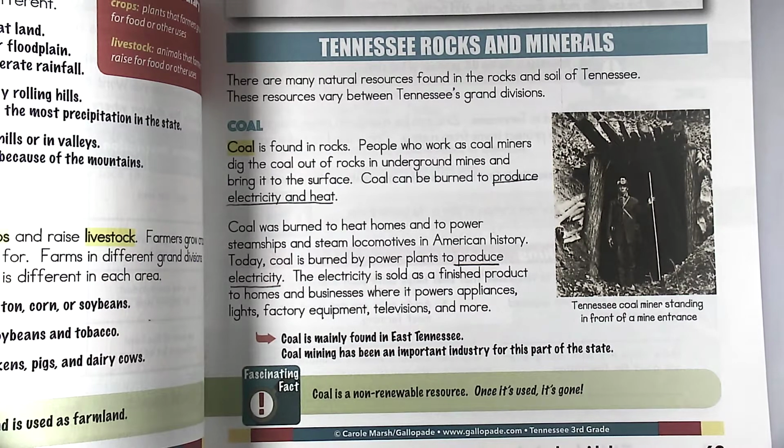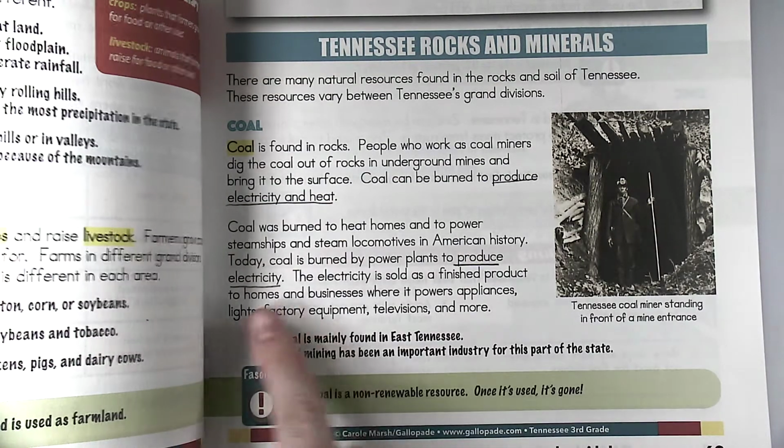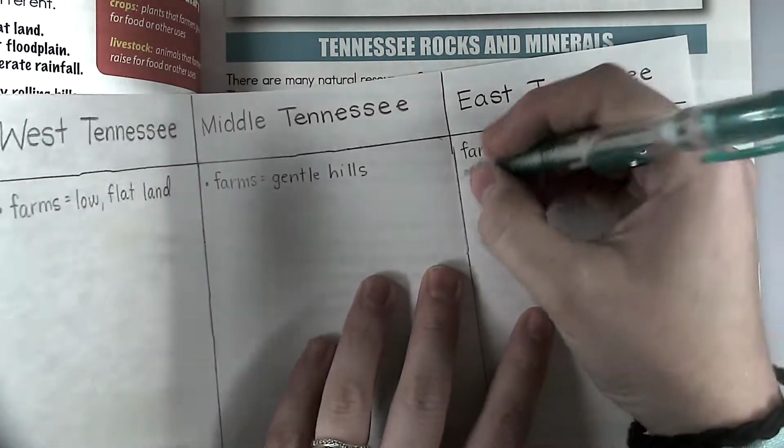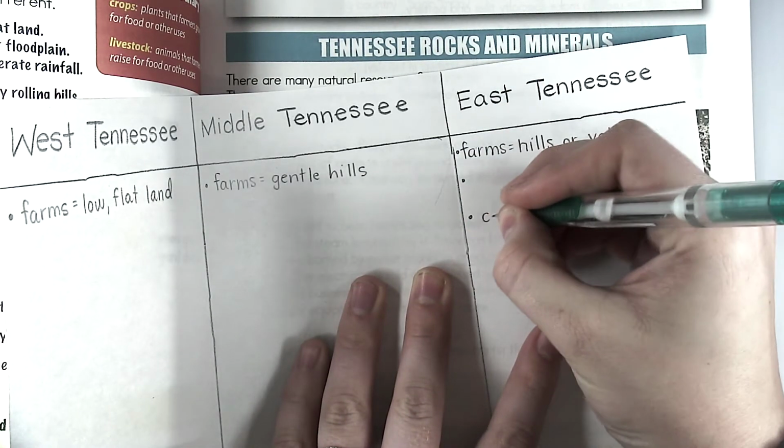So coal is mainly found in East Tennessee, and it's been an important industry for this part of the state. Let's go ahead and write that for East Tennessee. Coal is mainly found in East Tennessee, so you should have your other notes here, and you're going to write down coal.